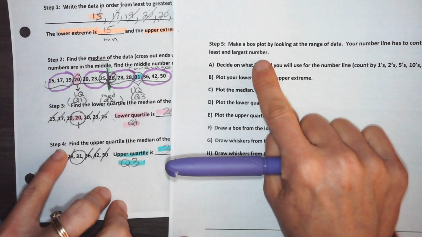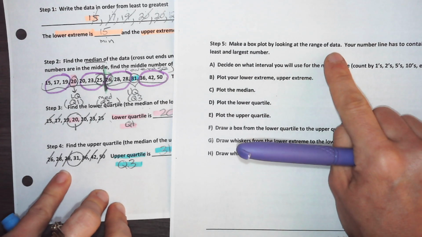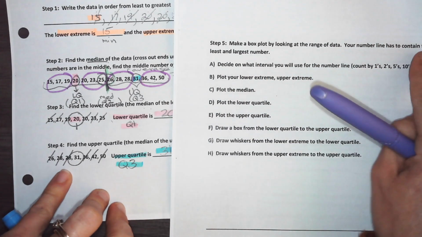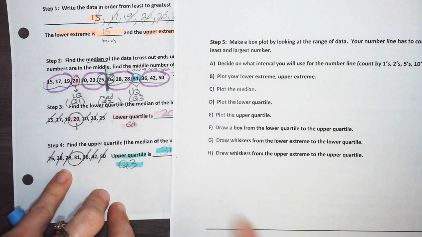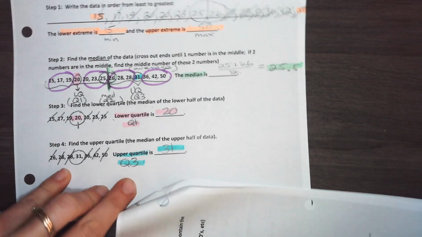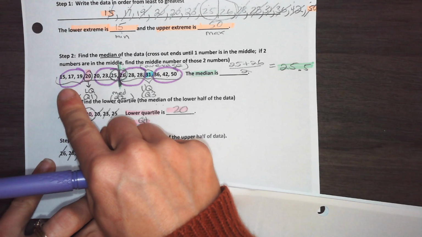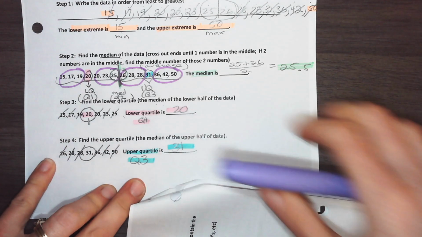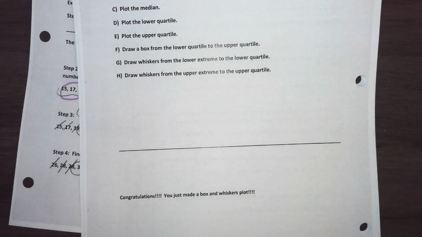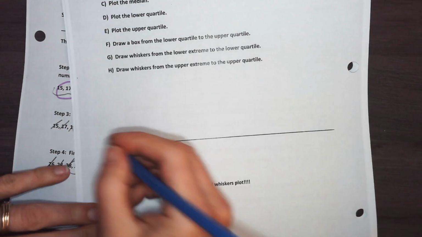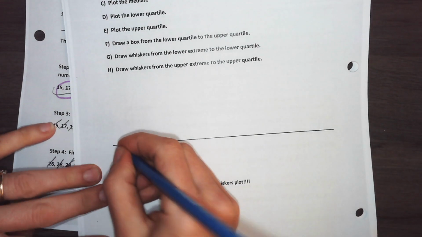So it says to make a box and whisker plot looking at the range of data, your number line has to contain the least and the largest. So just noticing, I have to go from 15 to 50. So I'm going to make my number line go by, like, I don't know, 5s should be okay. I don't have to start at 0.